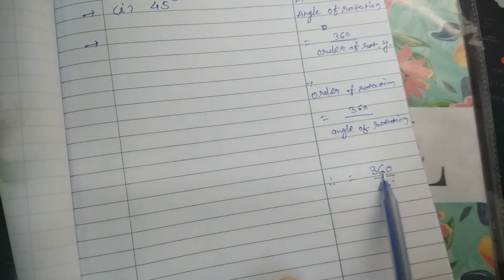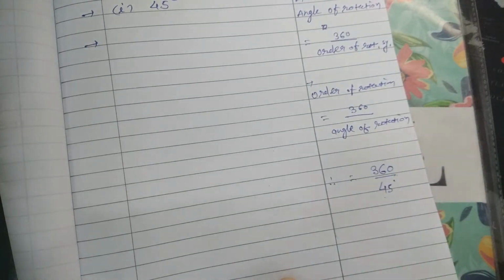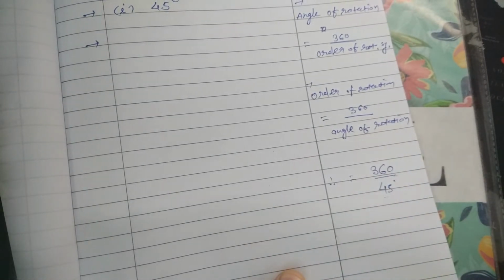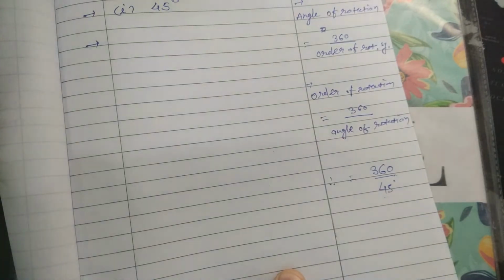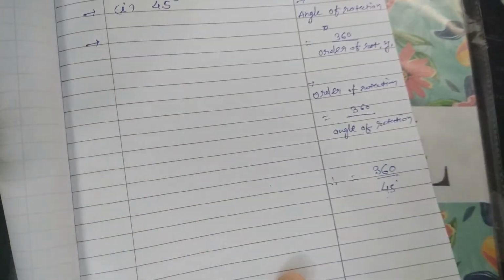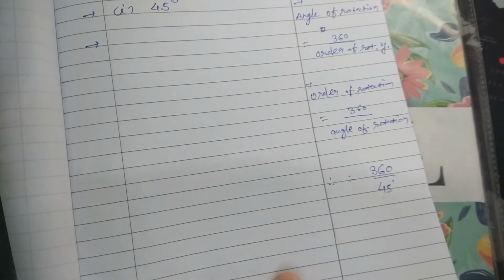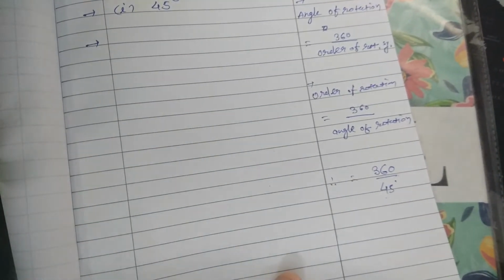Now if 360 is divisible by 45, that means by dividing 360 by 45, if we get a whole number, then we can say that 45 degrees is an angle of rotation for the figure. That means 45 should be a factor of 360.